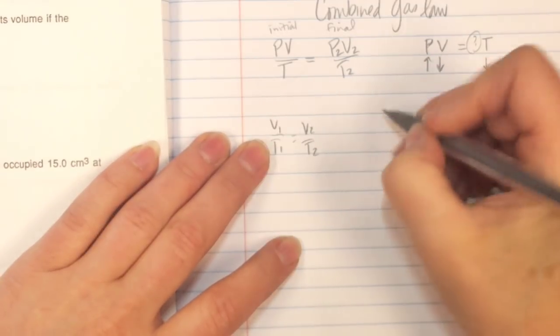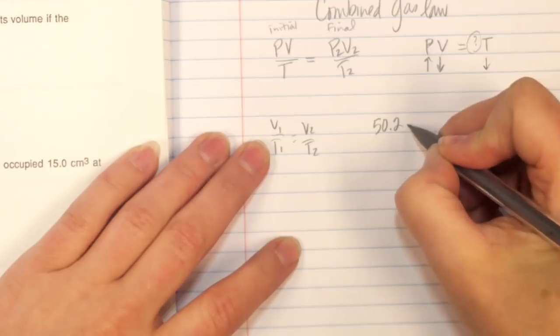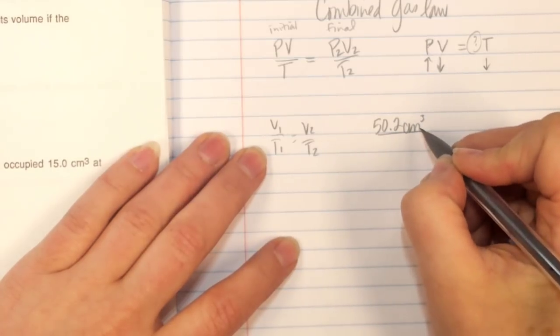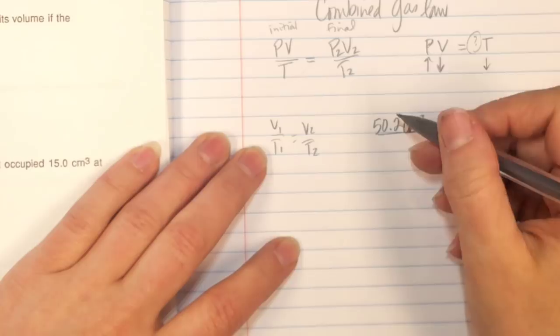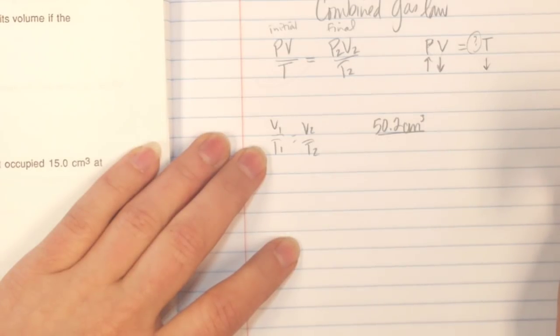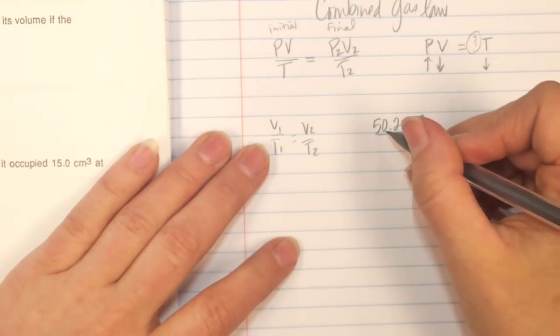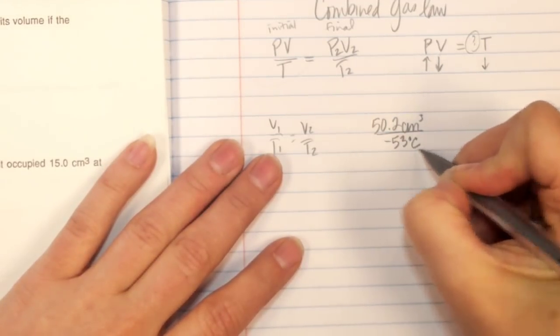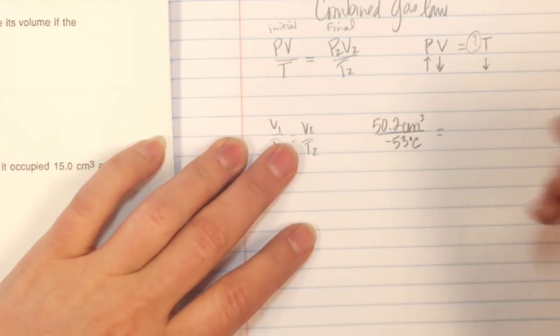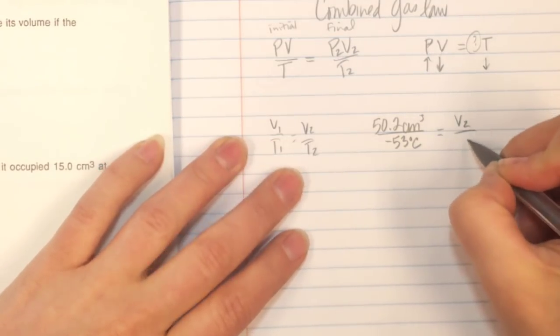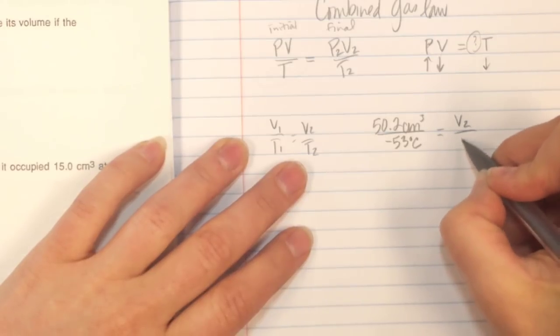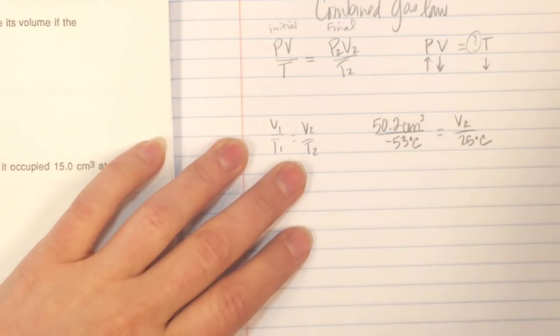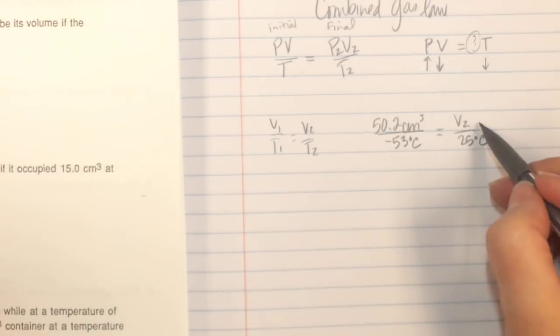And if I put these numbers in, volume was 50.2 cubic centimeters, and the initial temperature was negative 53 degrees Celsius equals, what's the new volume? Okay, I don't know, V2 over T2. And I know I told you to solve these in equation form, but just look at the problem we have here.